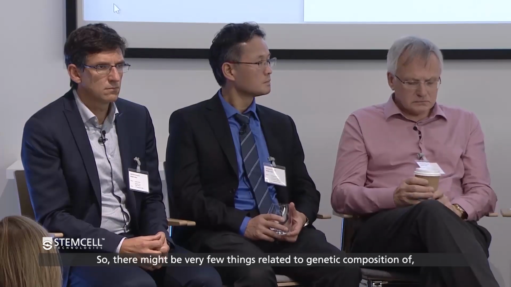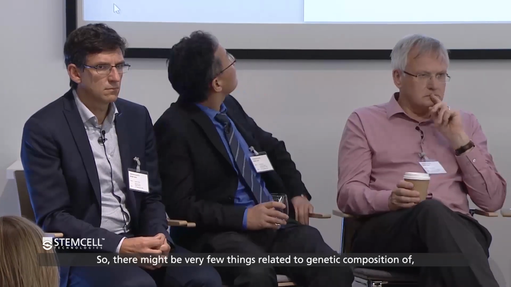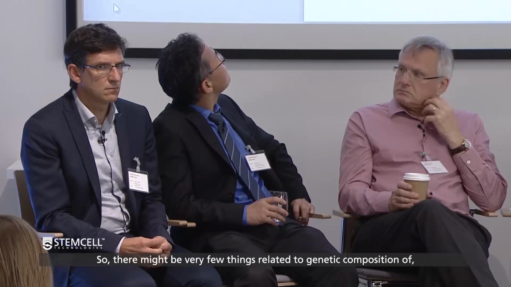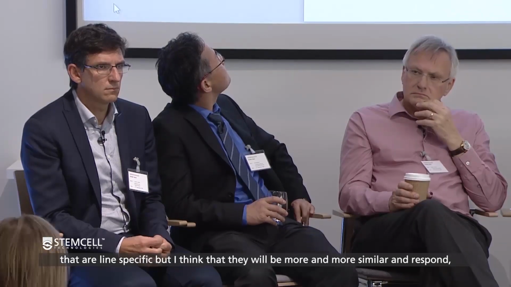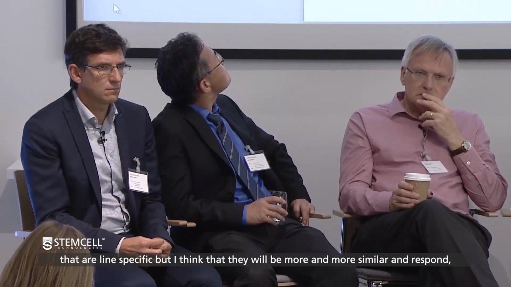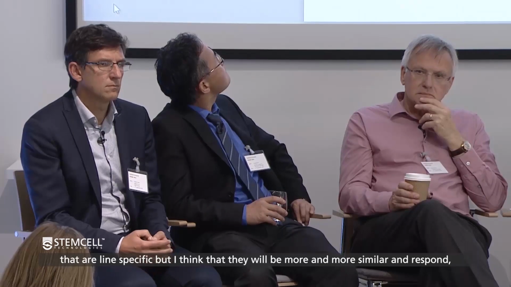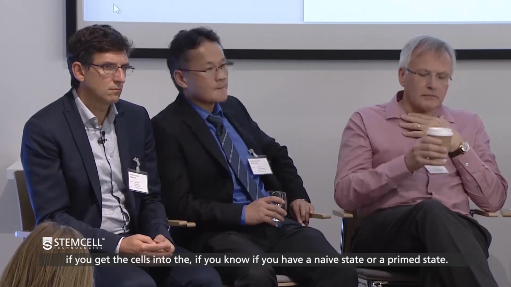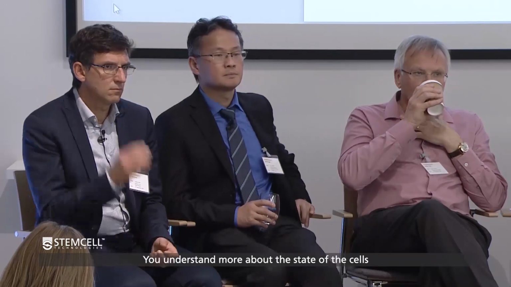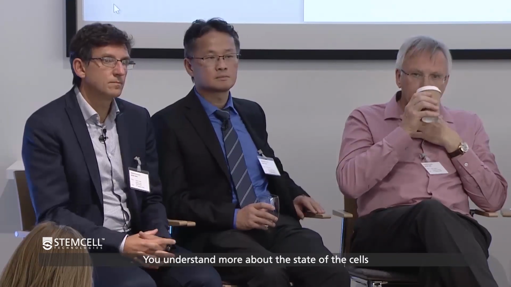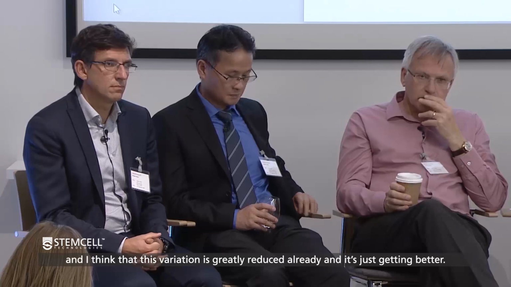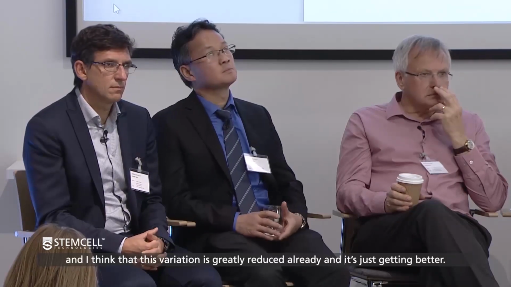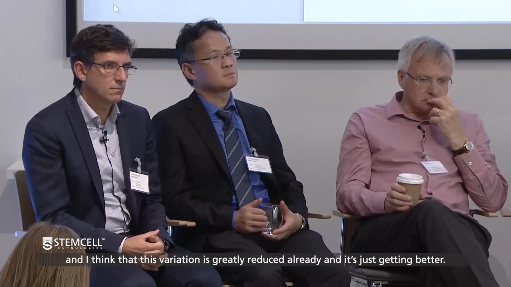So there might be very few things related to genetic composition that are line specific, but I think they will be more and more similar and respond similarly if you get the cells into a naive state or a primed state. We understand more about the state of the cells, and I think this variation is greatly reduced already, and it's just getting better.